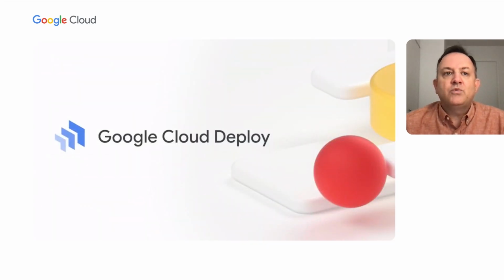Up until this point, we've discussed the challenges, principles, and application of those principles for continuous delivery into GKE. Now I'd like to step through the key features of our recent public preview launch of Google Cloud Deploy, GCP's continuous delivery service for Google Kubernetes Engine.